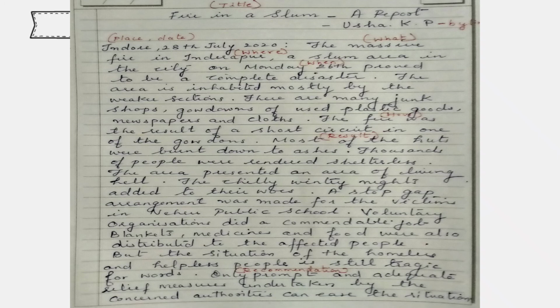Now, this is the conclusion here. Now, what recommendations can you give? Only prompt and adequate relief measures undertaken by the concerned authorities can ease the situation. Now, this is the conclusion.